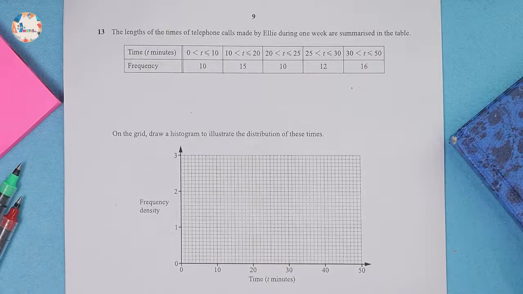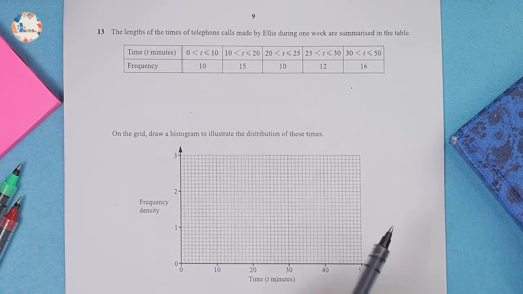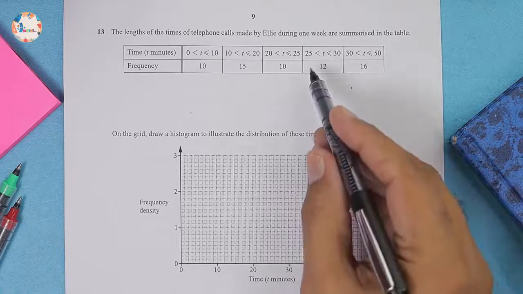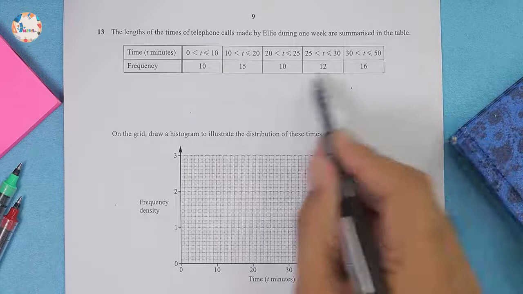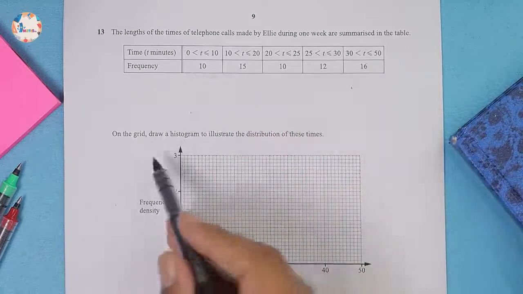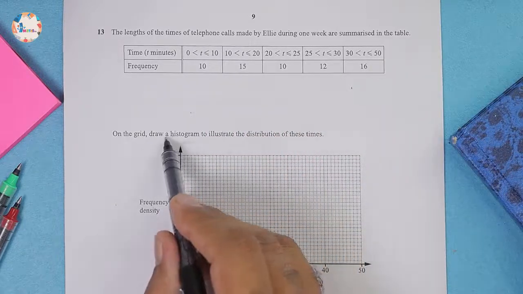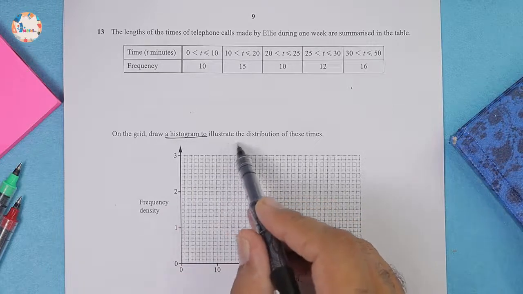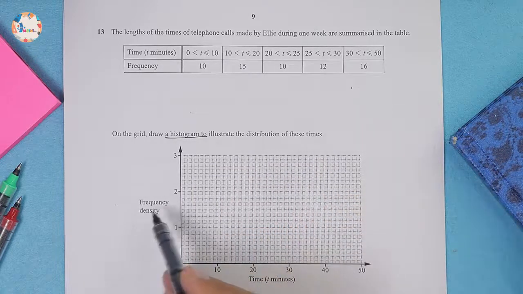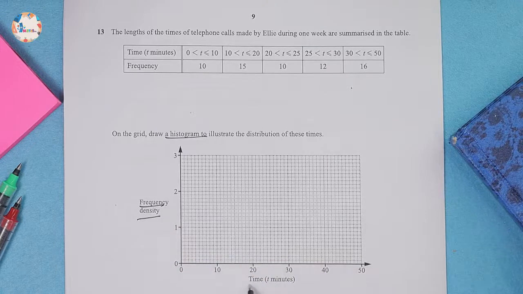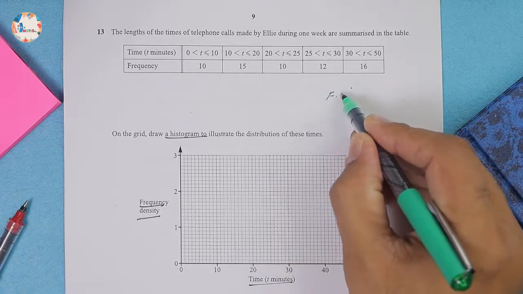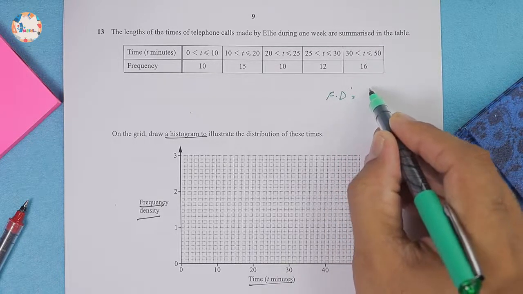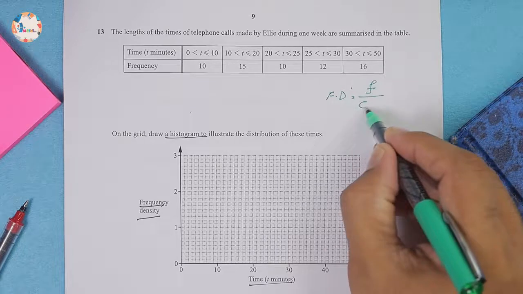Now question number 13: the lengths of the times of telephone calls made by LA during 1 week are summarized in the table. These are the lengths of the calls and frequencies. Now on the grid draw the histogram to illustrate the distribution of these times. This side is frequency density and this side is time, and we know that frequency density is equal to frequency over class width.